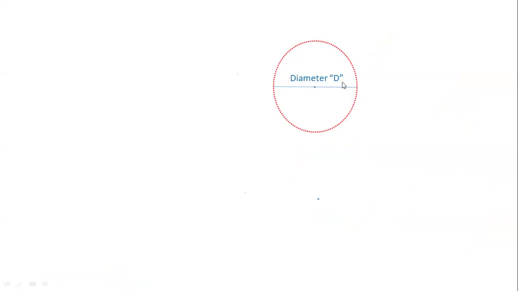This is the diameter. Center. This is a radius. This is also a radius. So what you get? Radius plus radius is the diameter. So diameter is r plus r, that is 2r. So diameter is twice the radius.